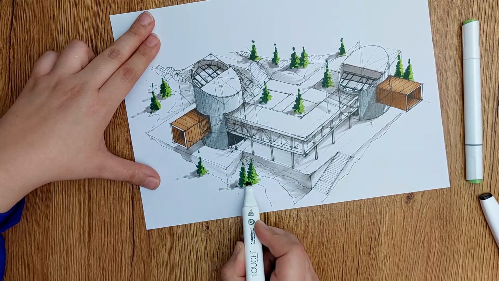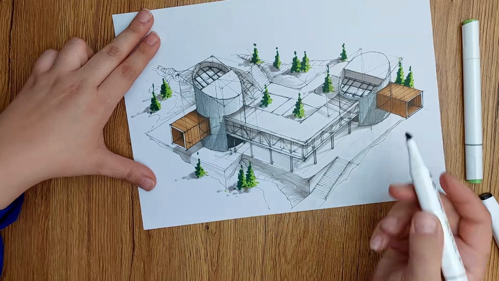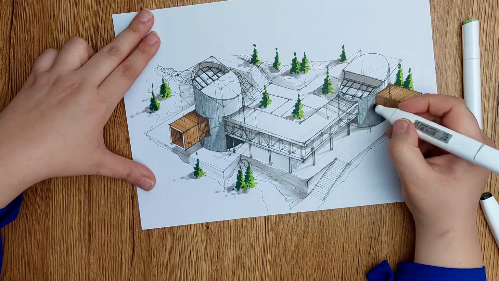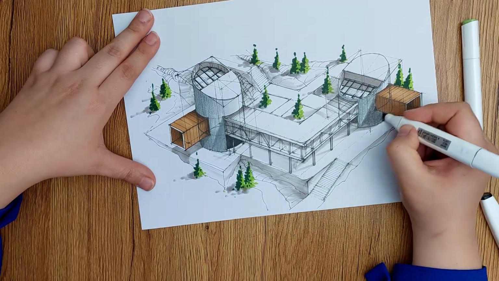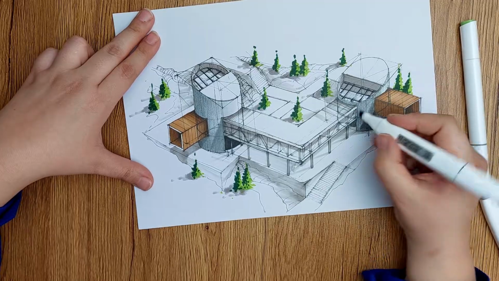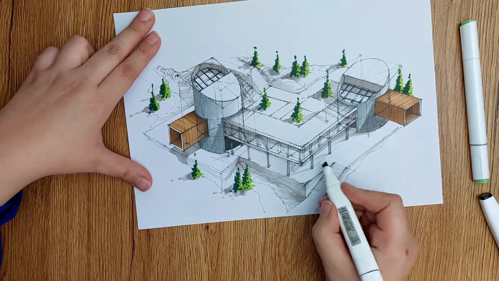The shadow of the trees will have the same shape of the trees. Okay.